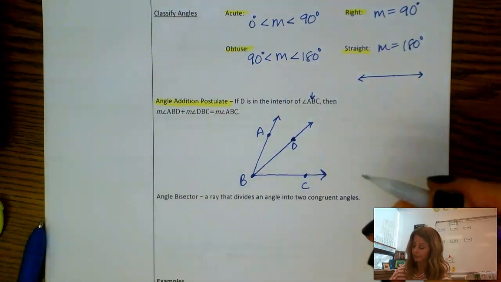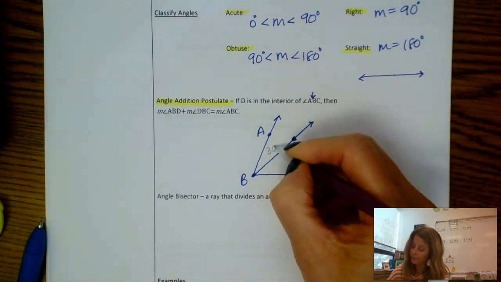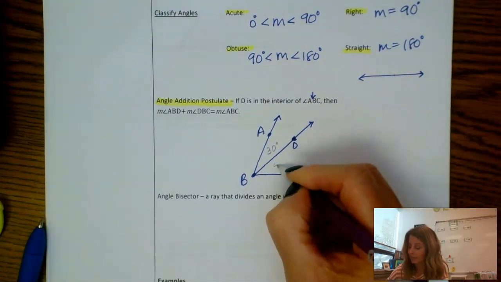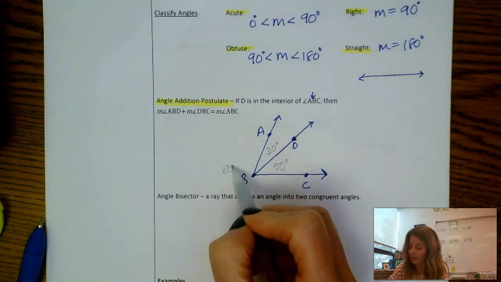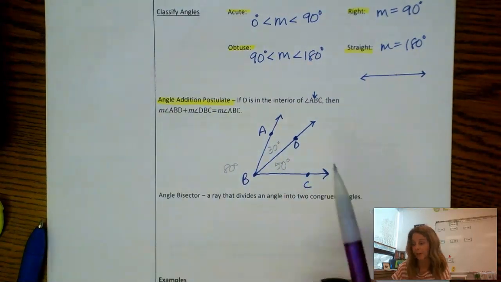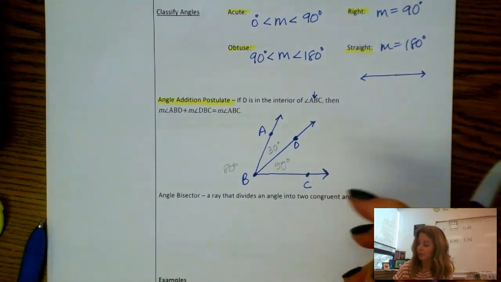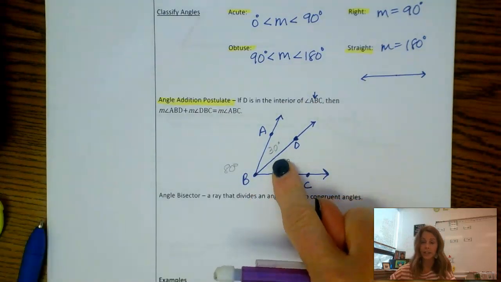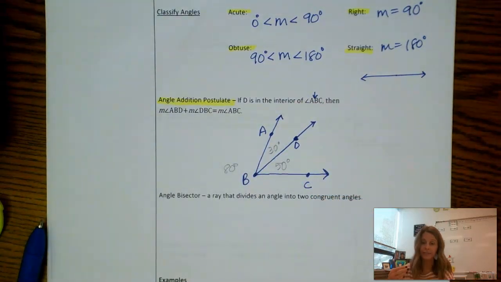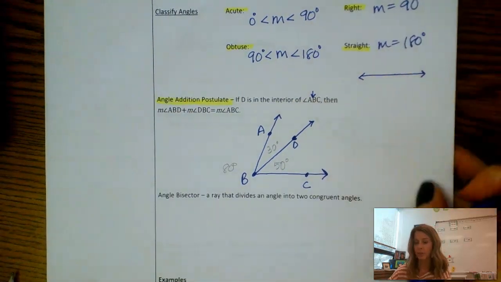It's like saying, if this angle is 30 degrees and this angle is 50 degrees, when I add them together, I get 80 degrees as my angle. And then you could say, let's say I didn't know 50. If this is 80 and this is 30, then I get 50 as my answer. We'll use that idea to set up some equations later on.